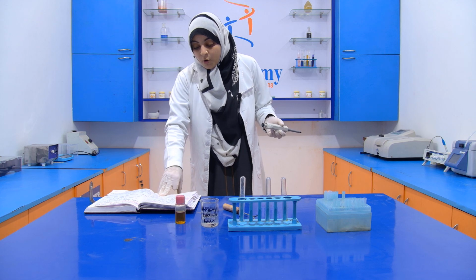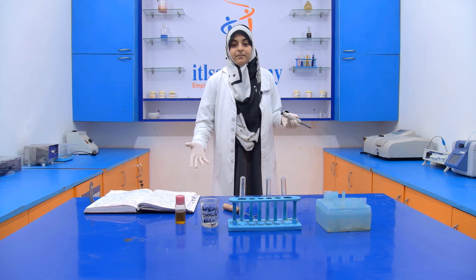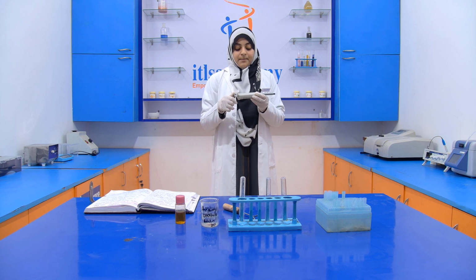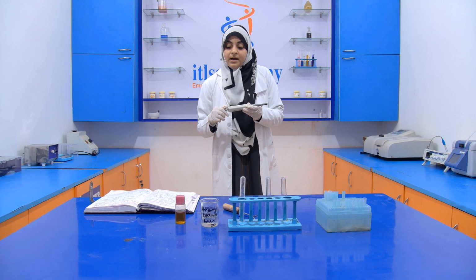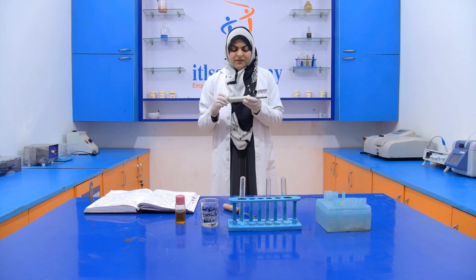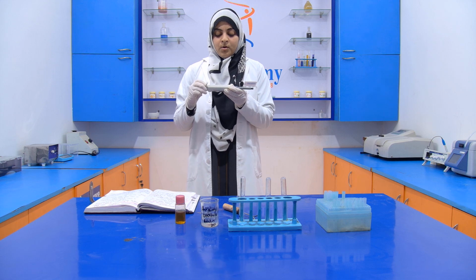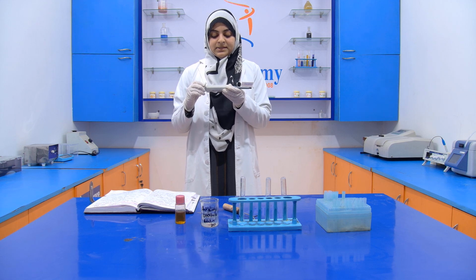If yellow or orange color is present, then it indicates that our sample is adulterated with Karanjia oil. So here we take only 100 to 200 microliter sample.